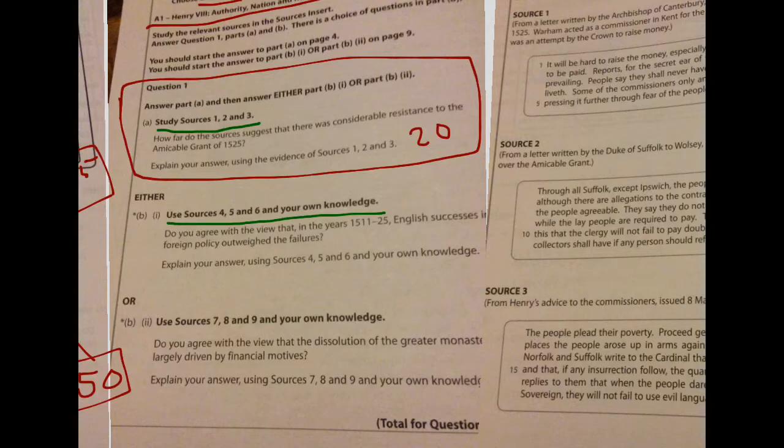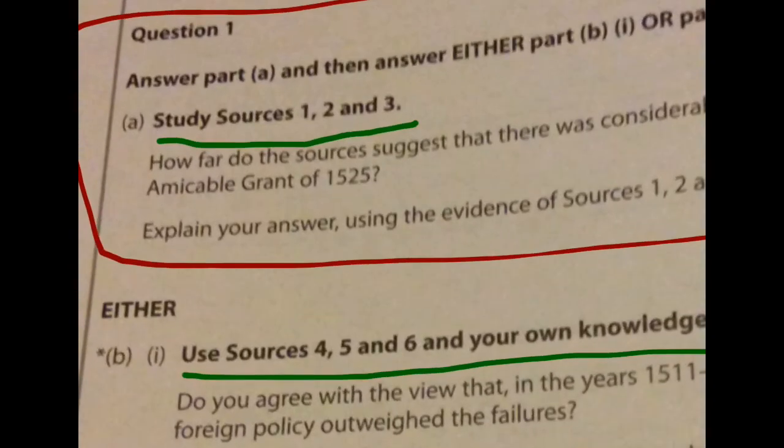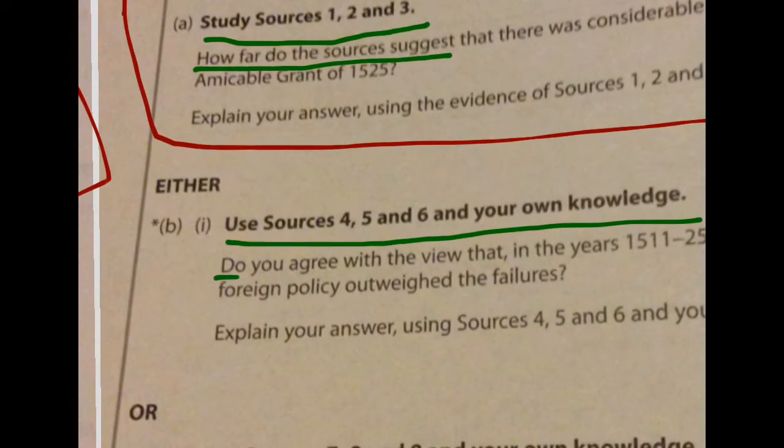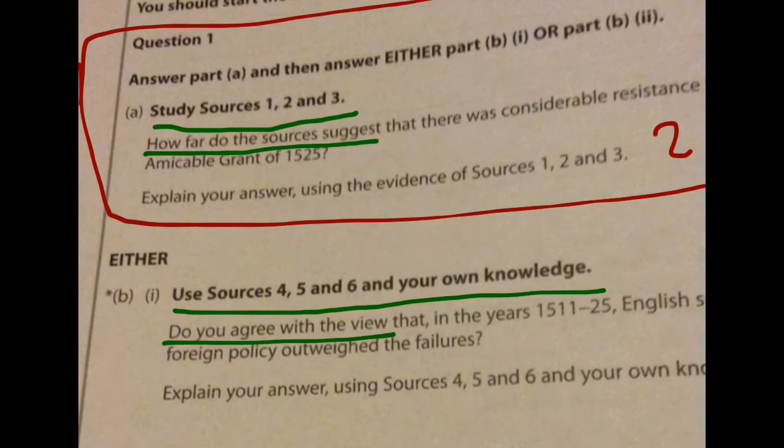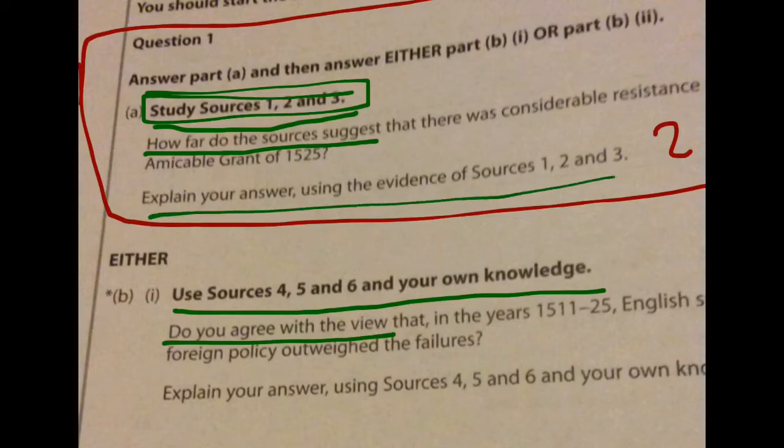The other key thing I want to point out to you is the phrasing here. How far do the sources suggest? Look at the part B. Do you agree with the view? So, part B is about viewpoints. Part A is about how far the evidence in the sources suggests X, Y and Z. So this is all about source analysis. This is all about using those sources, weighing up the evidence, examining those sources to find out your answer to the question. Okay, so explain your answer using the evidence of sources 1, 2 and 3.